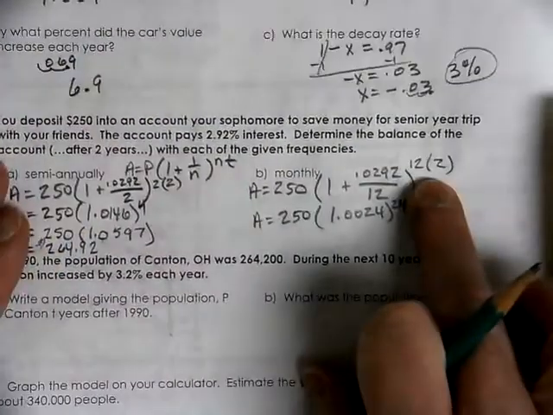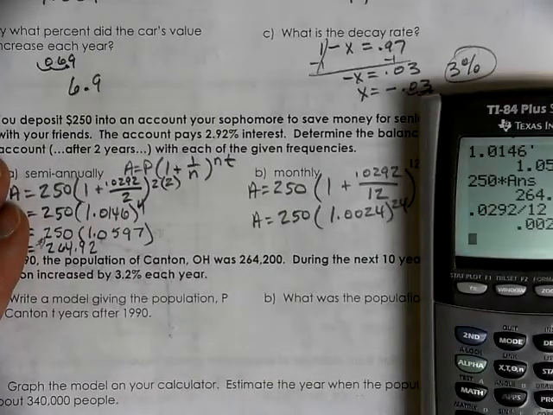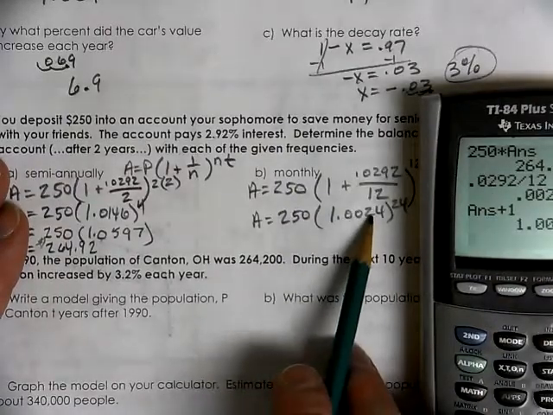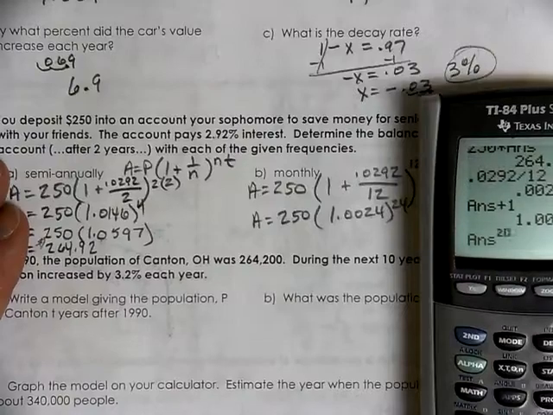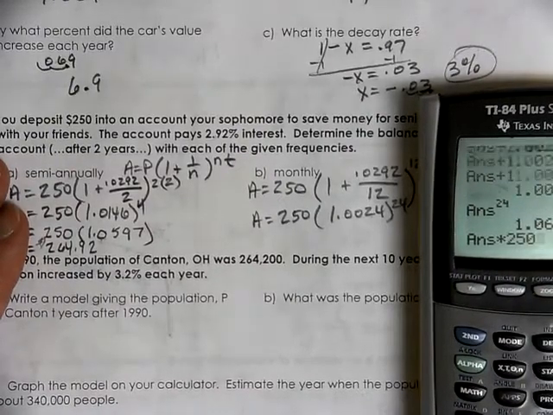And 12 times 2 is 24. So we're going to add 1 to that number. So now we have the 1.0024. Raise that to the 24th. Times that by 250.